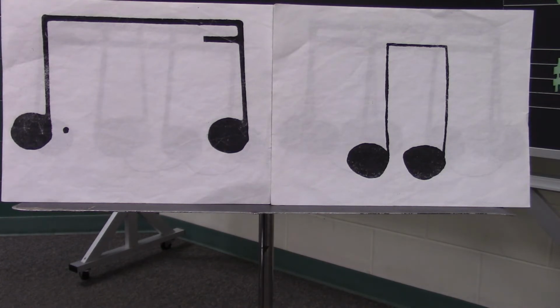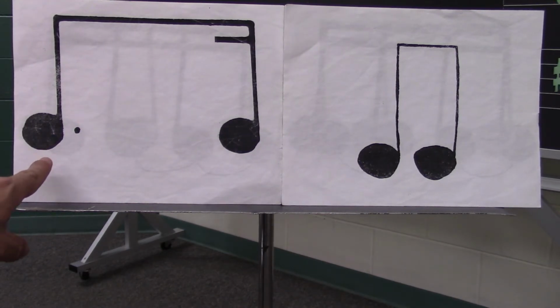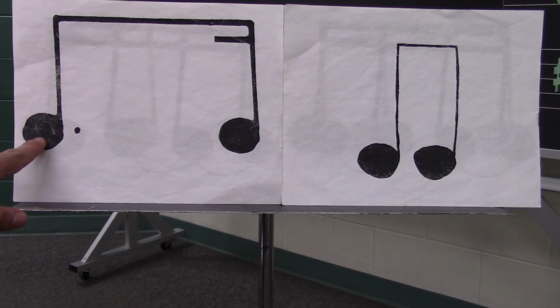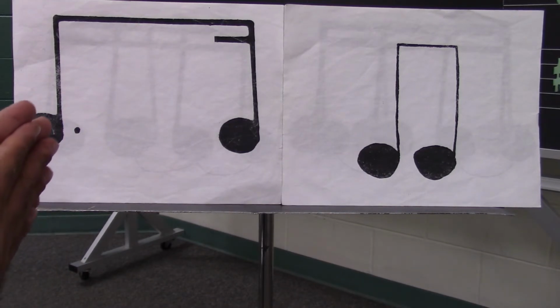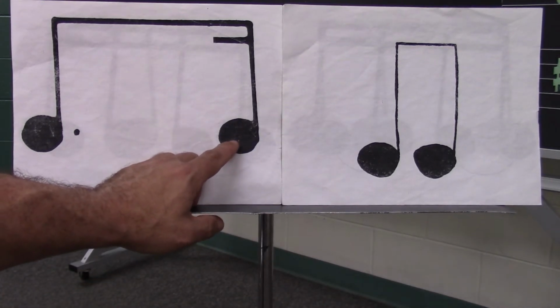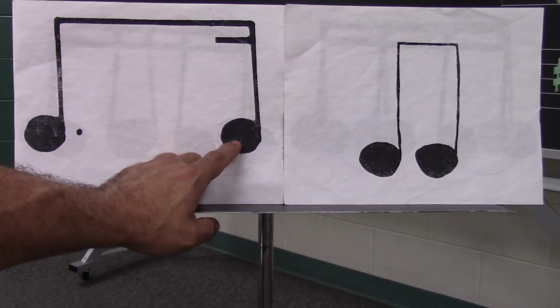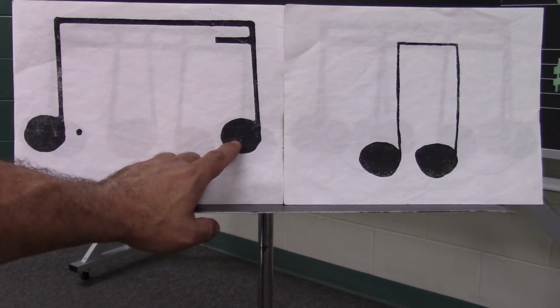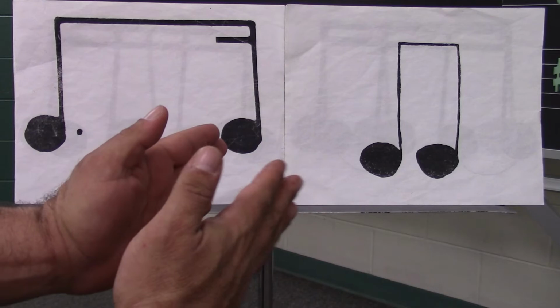What count or counts go on this dotted 8th note? This dotted 8th note is 1 E and. Ready? Go. 1 E and. What count or counts go on this 16th note? The 16th note is 2. Ready? Go.